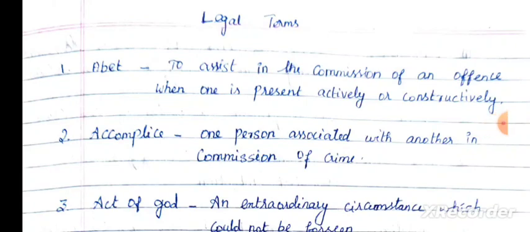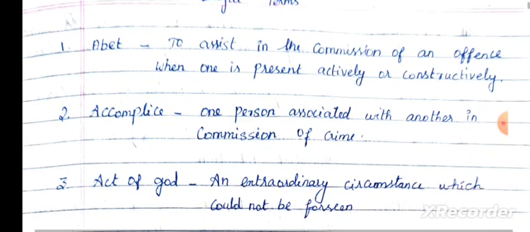So as I mentioned in my about section on my YouTube, I will now be taking both CS classes as well as law classes. So this one is law. I will be covering the legal terms in law. We have about 80 legal terms.